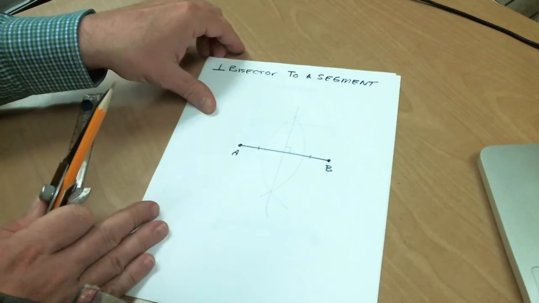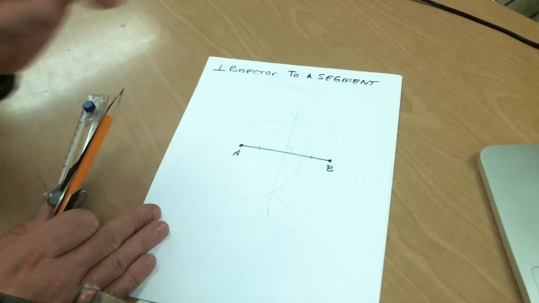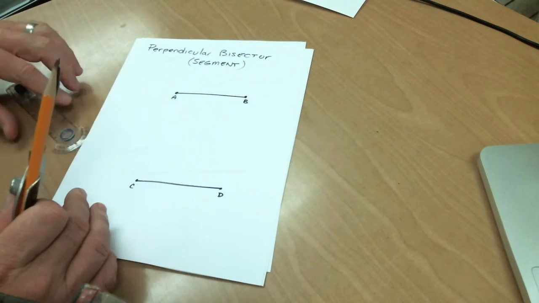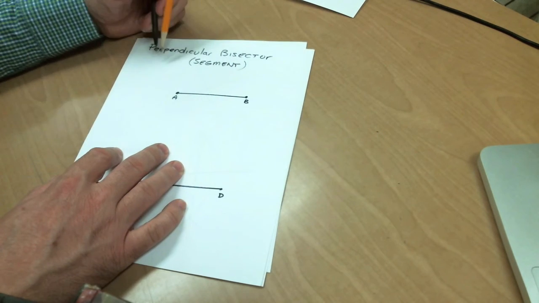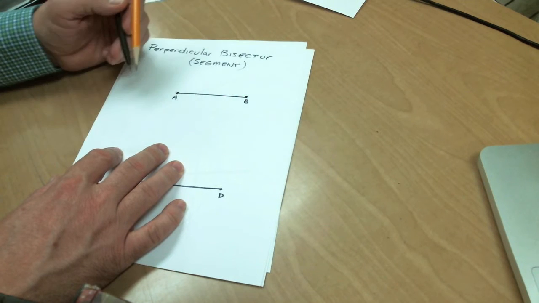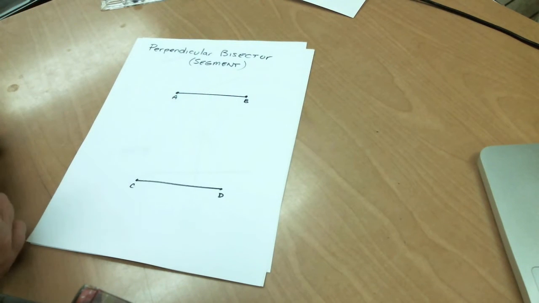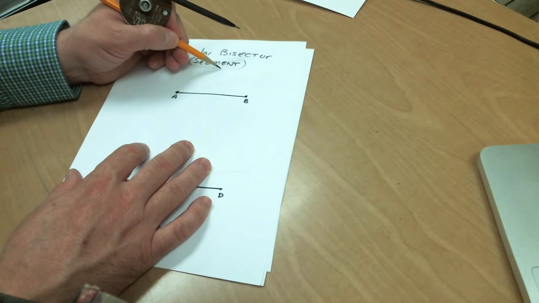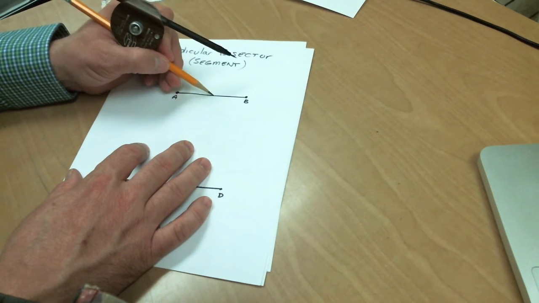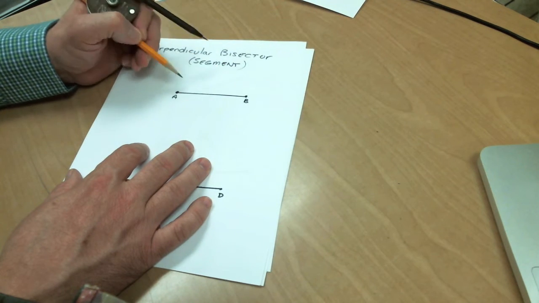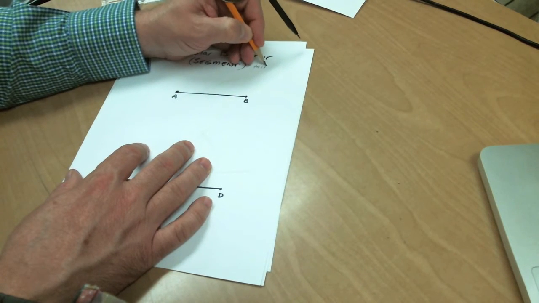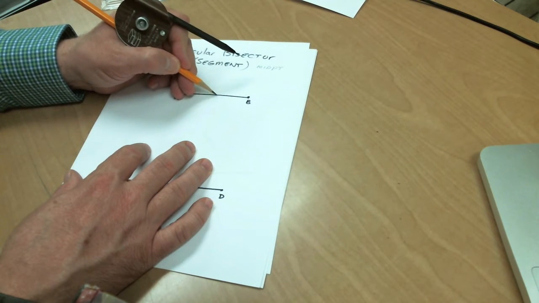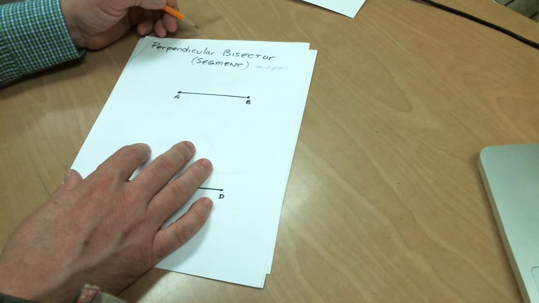Okay, so let's take a look at how to create a perpendicular bisector to a segment. On your paper, go ahead and label it and create a segment. Put me on pause if you need to, but I'm going to continue on. To create a perpendicular bisector, I need to create a line that's going to come down. It's going to be perpendicular to this one, and it's going to cut AB in half. In other words, it's going to find the midpoint of that line. If I find a perpendicular and it bisects it, I know where it intersects is also a midpoint. So keep that in mind.